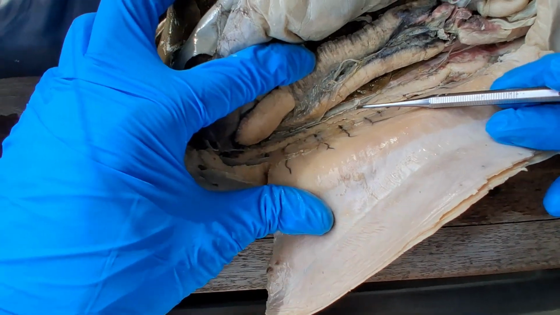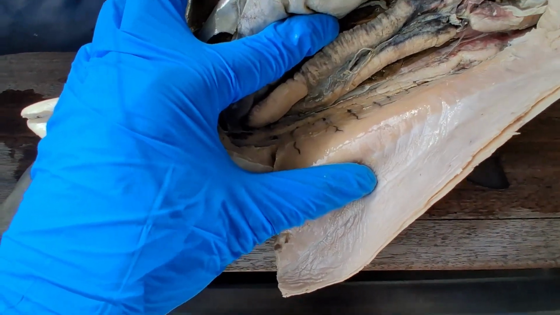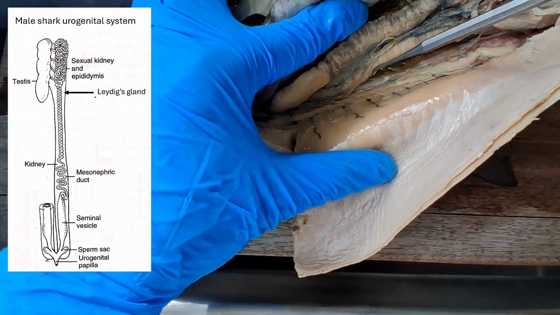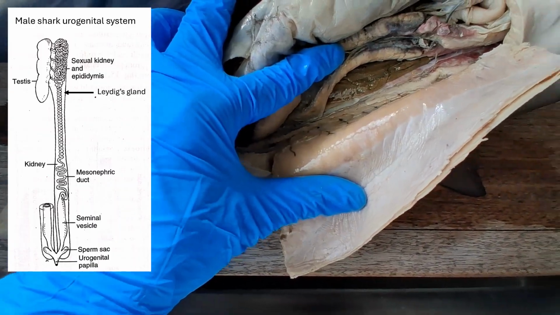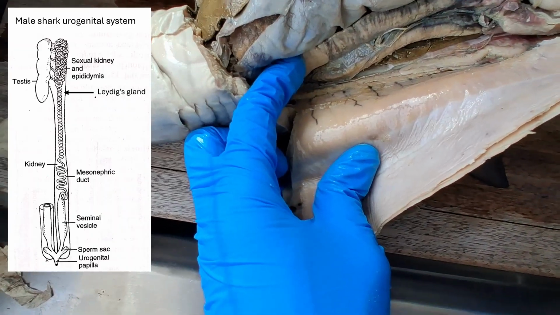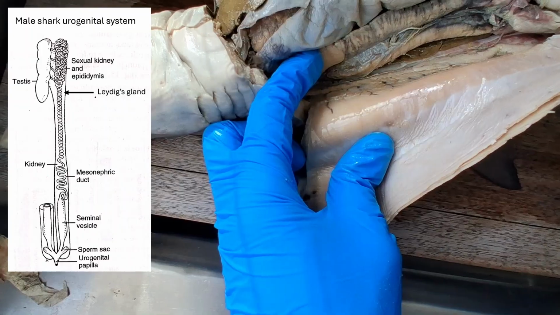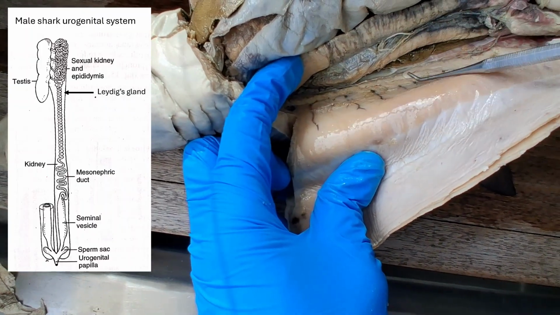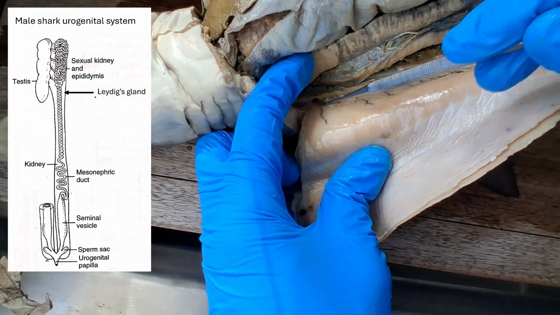Okay, this is complicated to explain. You should read this from your textbook, Hyman, Kardong, or Kent and Carr. But to summarize it, this entire thing should have been the kidney, right? Just like in the female shark. So this is the opisthonephros. But in male sharks, it's very much complicated by the fact that some portions of the kidney have been co-opted by the reproductive system. So they have different names. The anterior portion, this portion of the kidney, is actually reproductive in its function. It's not producing urine anymore.